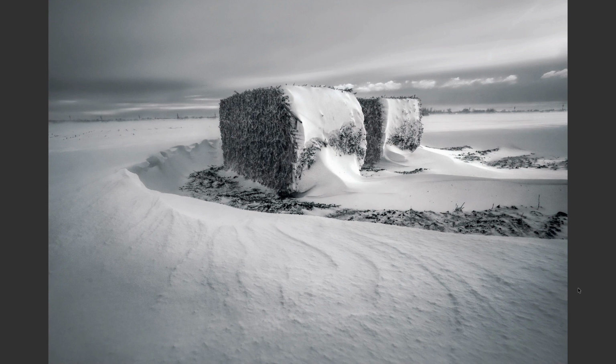And my wife thought I was nuts. I said, I'm going out to photograph those. And she looked at me like, you're crazy. And then I showed her the picture after I got done with it. She's like, yeah, that was a pretty cool idea.